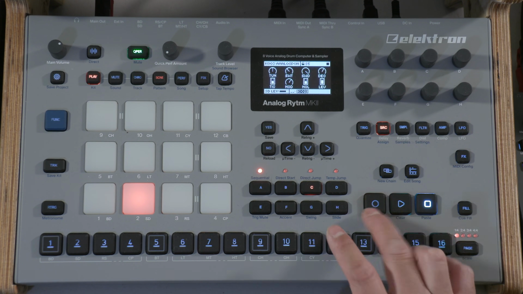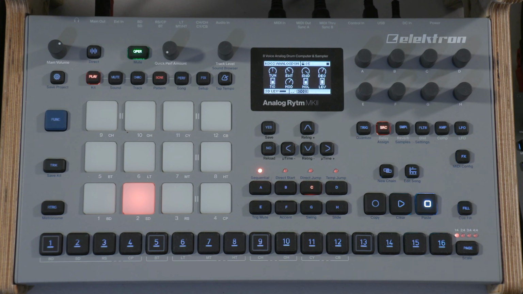Okay, now you might be saying to yourself, oh, that's too simple or whatever, but that's a good place to start. Also, one thing I want to mention and make very clear is that you need to consider your scale length over here and how many bars you want your beat to be.